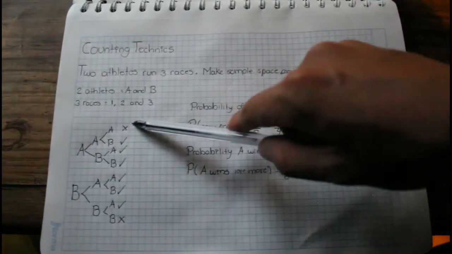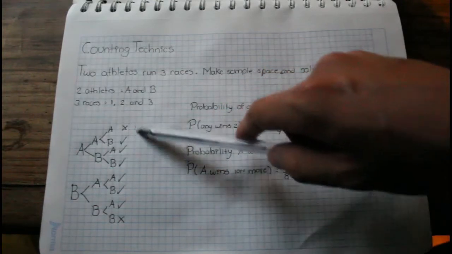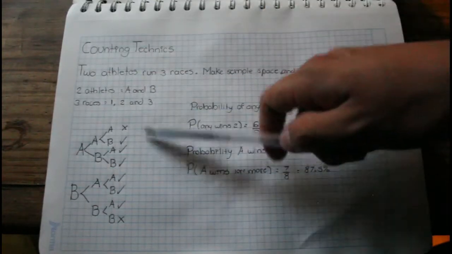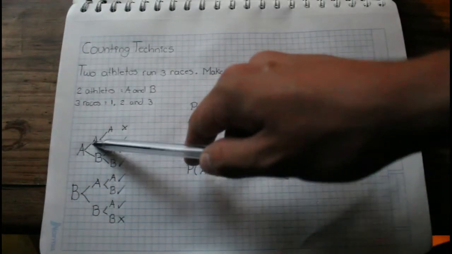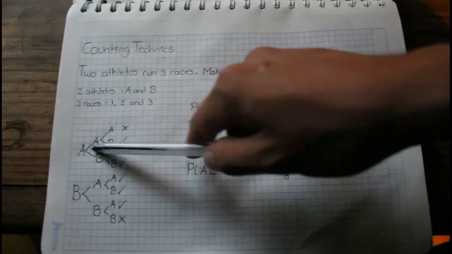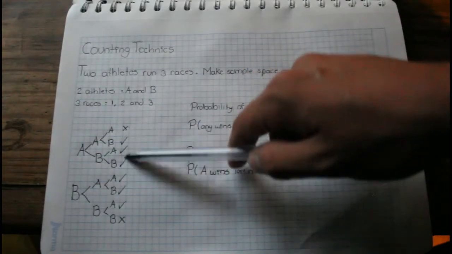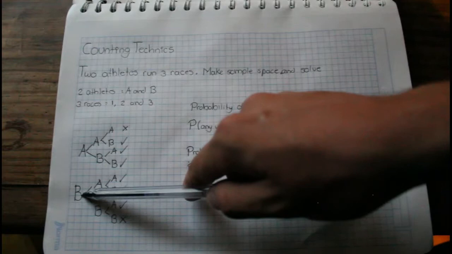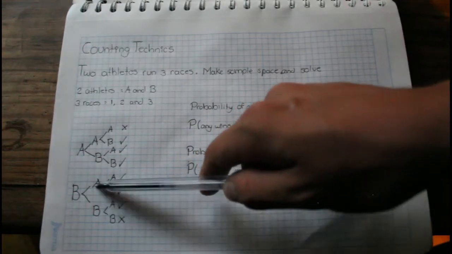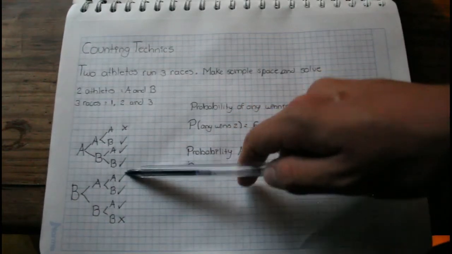The first one cannot be, because A wins the 3 races, so it's more than 2 races and doesn't fulfill. Here A wins 2, here A wins 2, and here B wins 2, so these 3 fulfill. On the second one, B loses the first race, but A wins second and third, so it is correct.